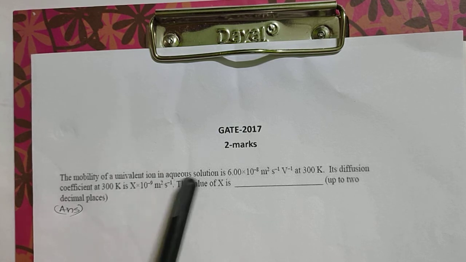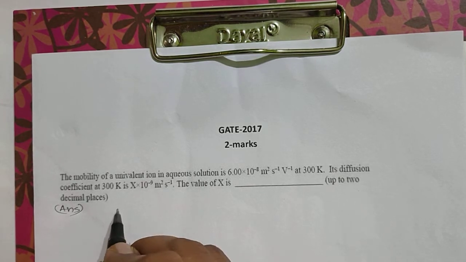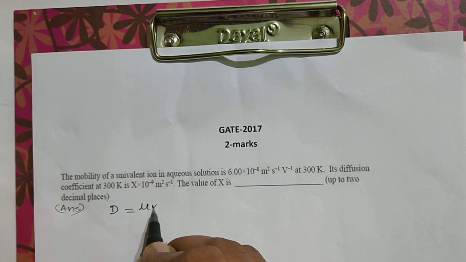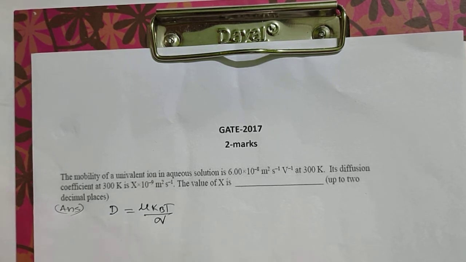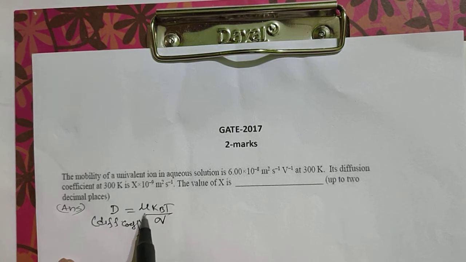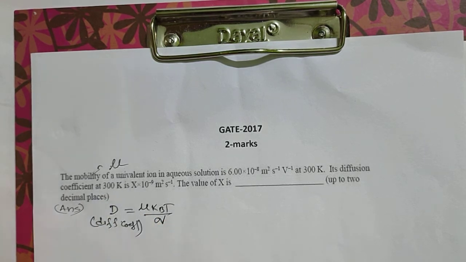It is given the value of ionic mobility of a univalent ion. So we have to first relate the relation between diffusion coefficient and ionic mobility. This is a problem of conductance, right? As we know, there is a relation between mobility and diffusion coefficient, which is given as D equals mu kBT by q. So D is the diffusion coefficient, and mu is the ionic mobility. So this is actually expressed in terms of mu.